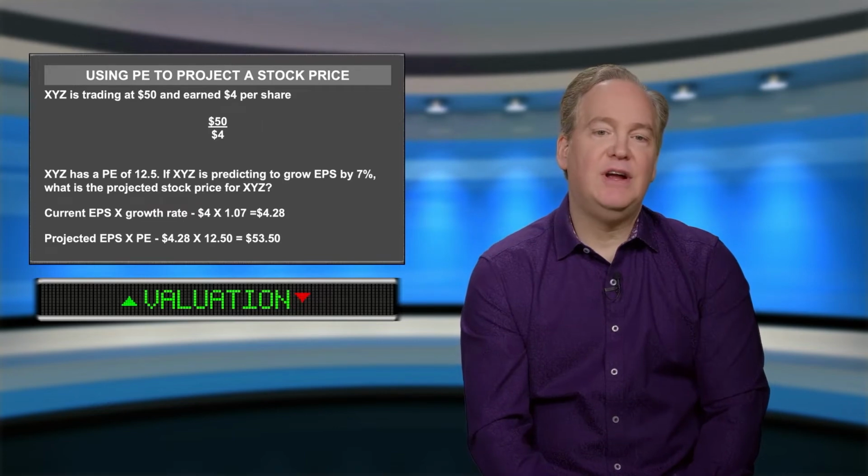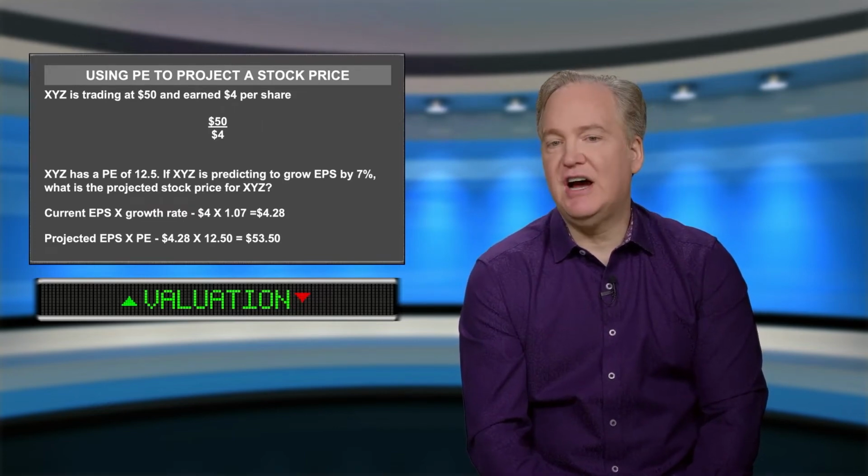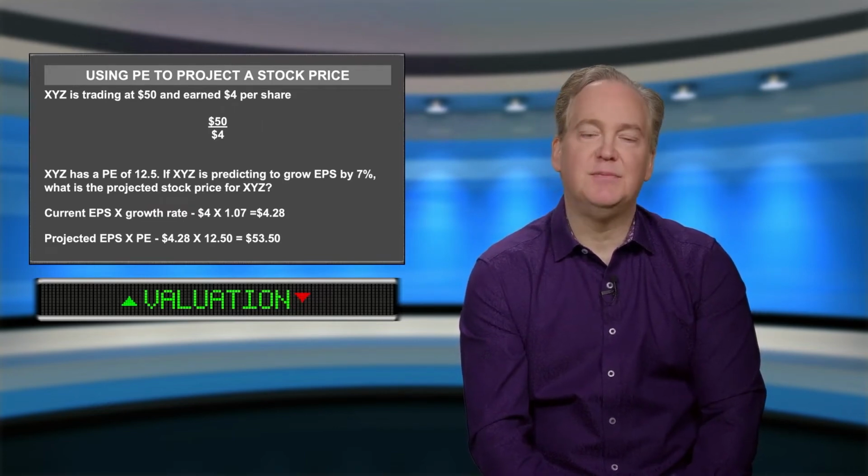Now, there is an alternative way to calculate the PE ratio given the information we have here. We could simply take the market capitalization of the stock, which is $100 million, and divide it by the net income of $5 million. So $100 million divided by $5 million, and we end up with that same PE of 20.